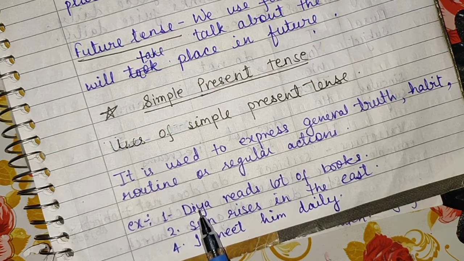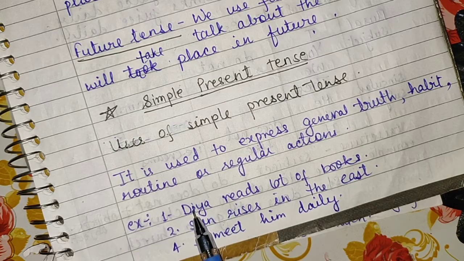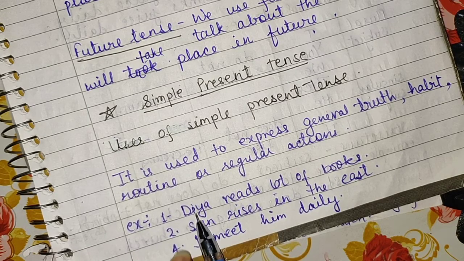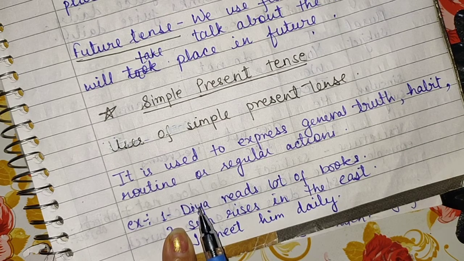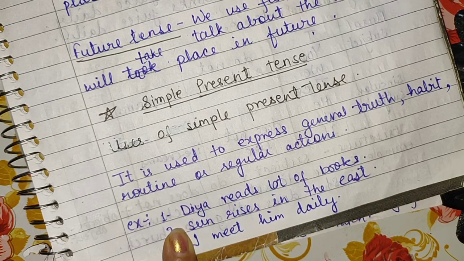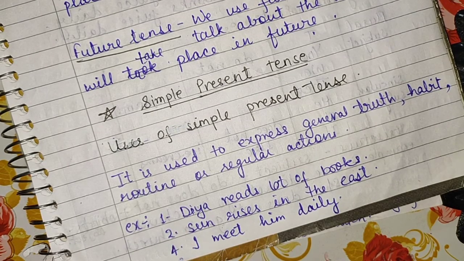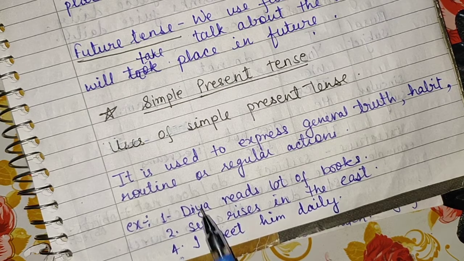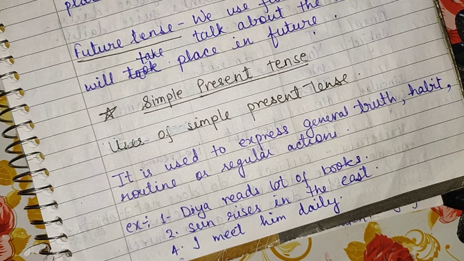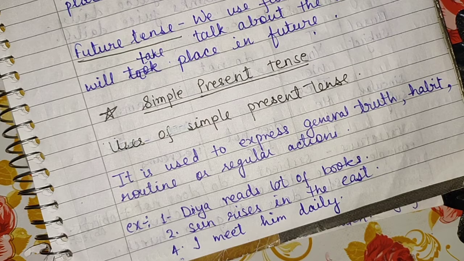So subject always remains at the starting of the sentence. Subject can be somebody's name. Actually it is a noun or a pronoun. So if it is a name of a person, place, animal, or thing, it is a subject. You can also call it by the pronouns. The pronouns are he, she, it, they, we, I, you. These all are pronouns. So in the place of subject, you can place somebody's name, you can put a common noun, proper noun, all right, and also you can put any pronoun. So these are your subjects.